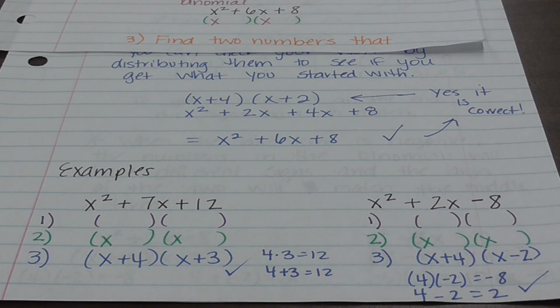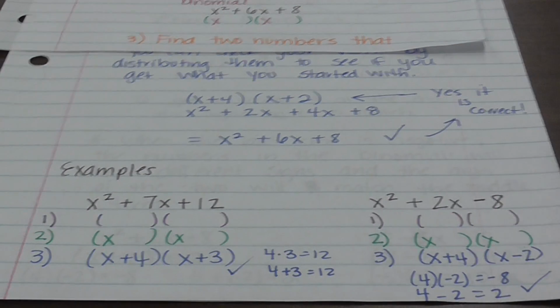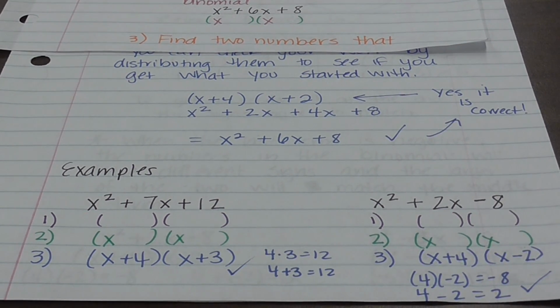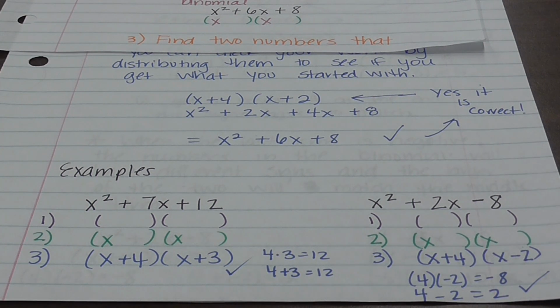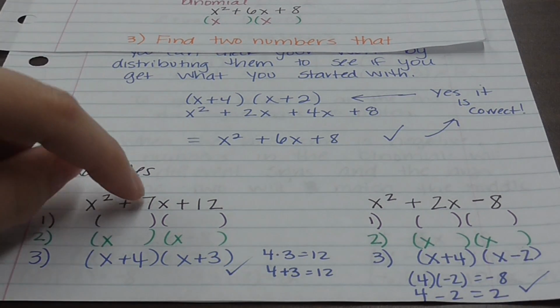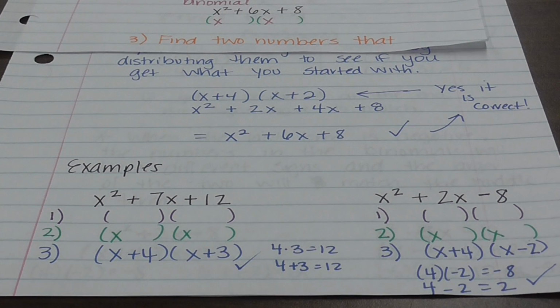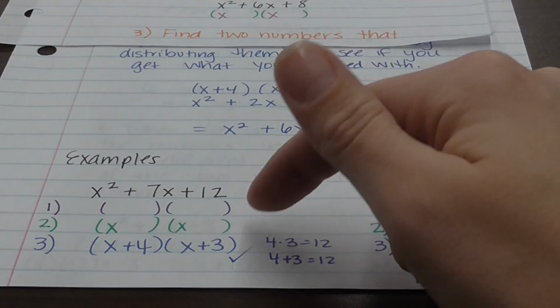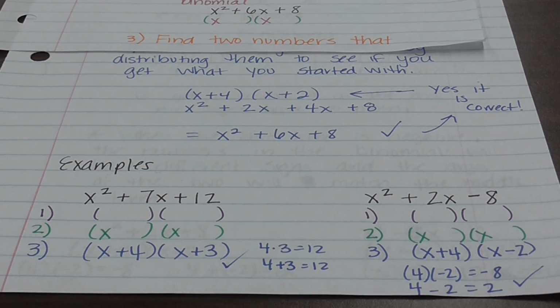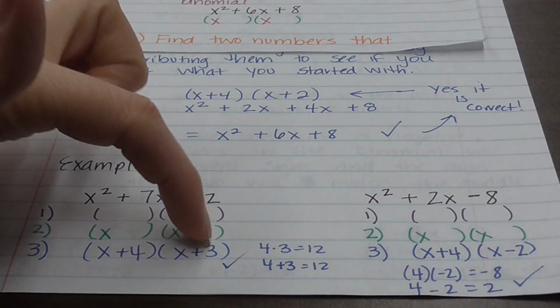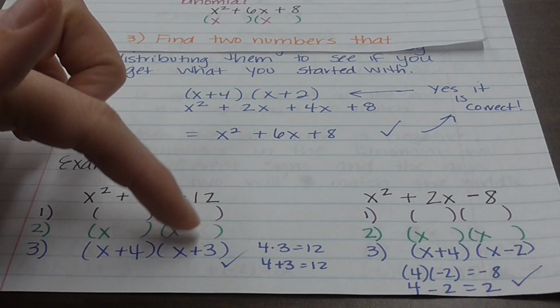I typically start with the factors of the last term. So 6 and 2, for example. 6 times 2 is 12, but 6 plus 2 is 8, so that's not going to work. So another option, 4 and 3. 4 times 3 is 12, positive 12. These are both positive numbers. 4 plus 3 is 7. So 4 and 3 work perfectly. (x plus 4)(x plus 3).